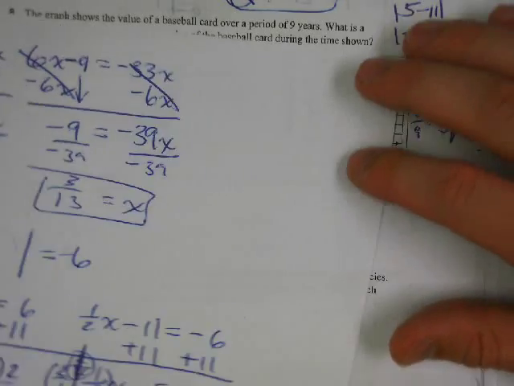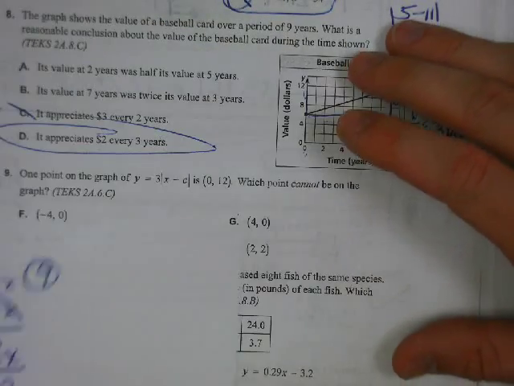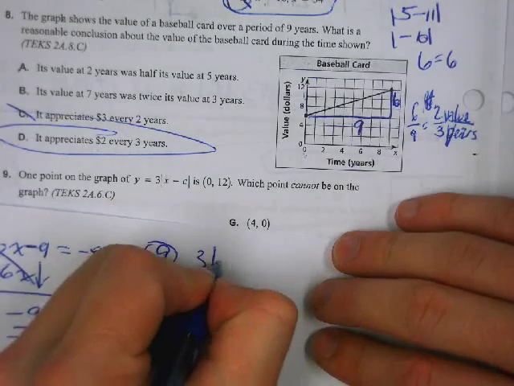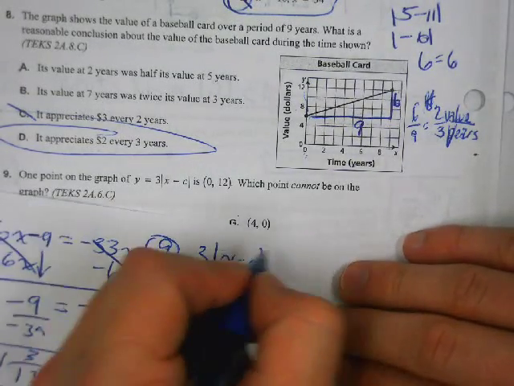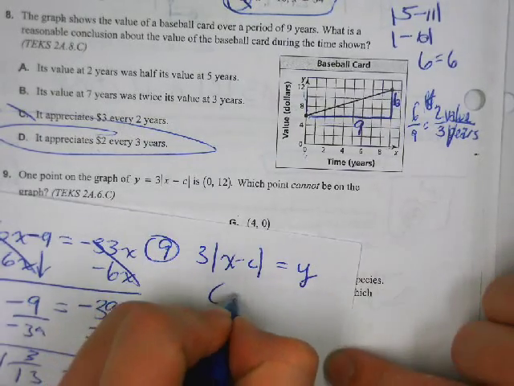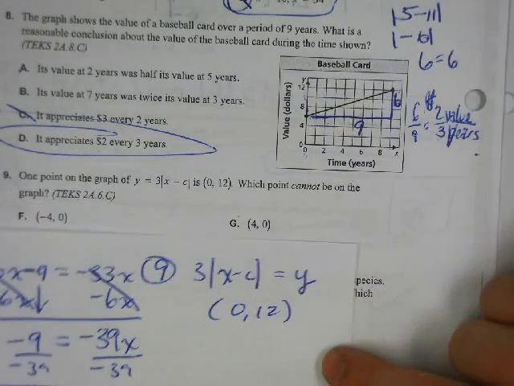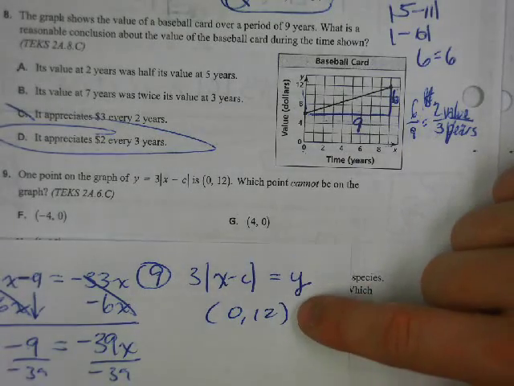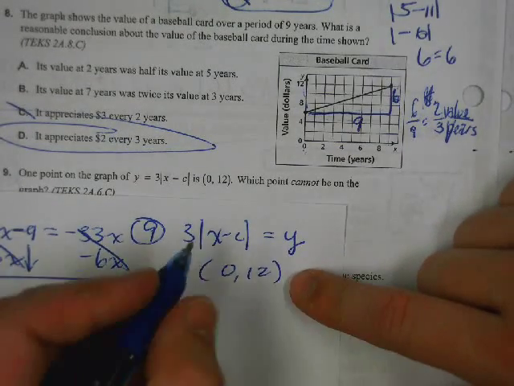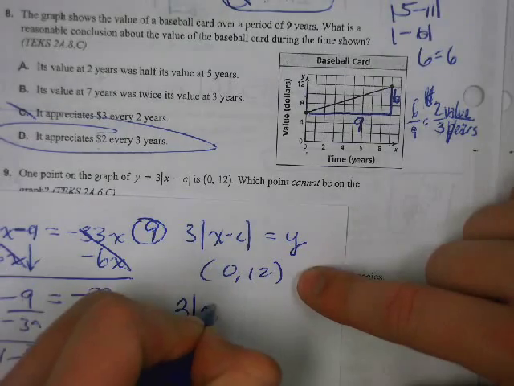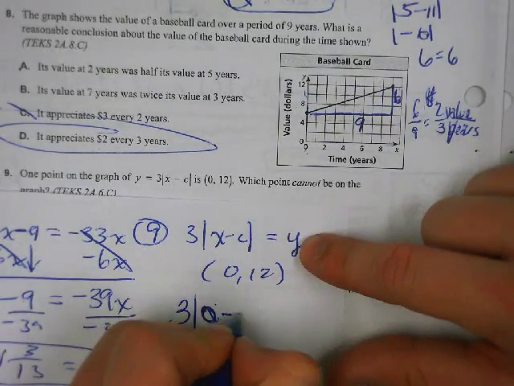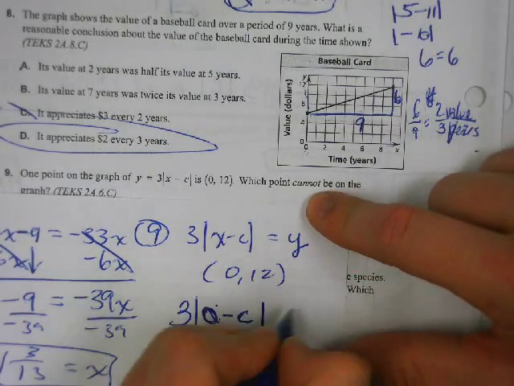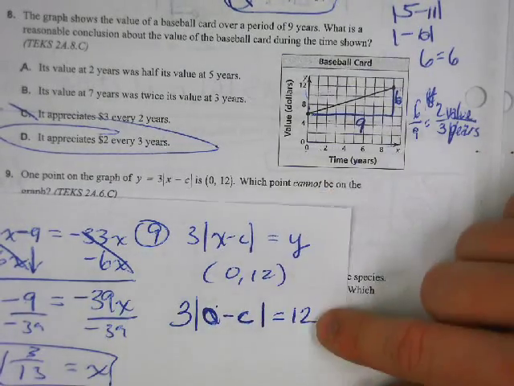So let's make that happen. Let's look at number 9. And we've got 3 times the absolute value of x minus c is y. Our coordinate point was (0, 12). All right, so we know 3 times x was 0, so we don't need to write that, minus c is good, and then equals 12.